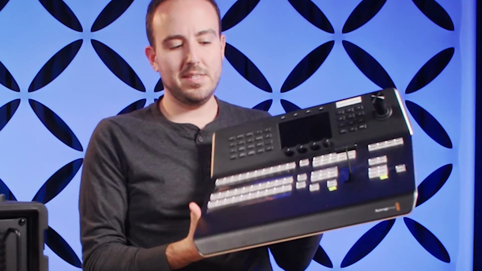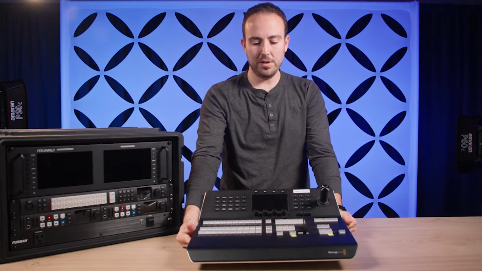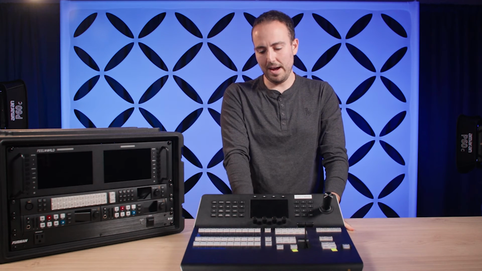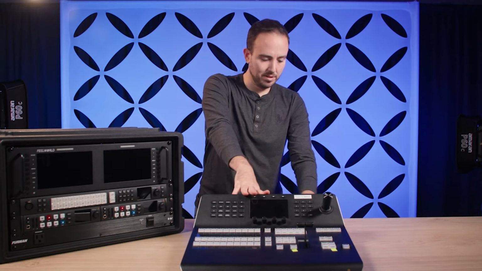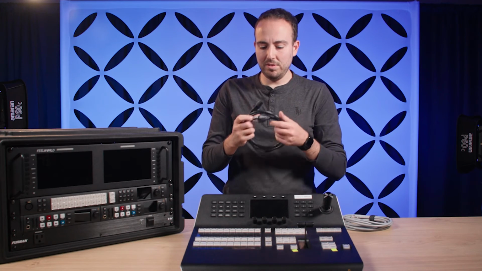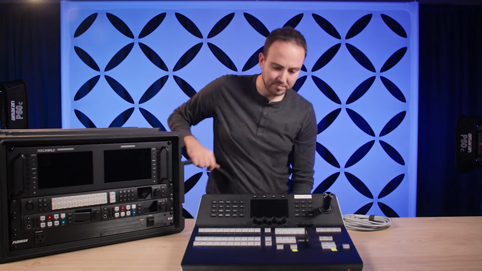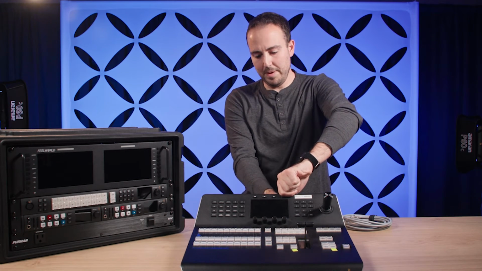So here's the panel itself. This panel can be powered over Ethernet, or potentially what you could do is just plug in AC power to this using a standard cable. So I'm gonna use that cable today. And we'll plug this into the back of the unit.